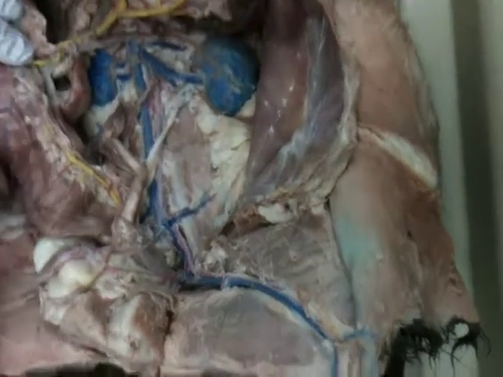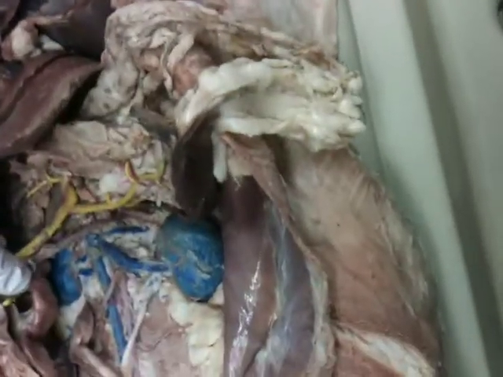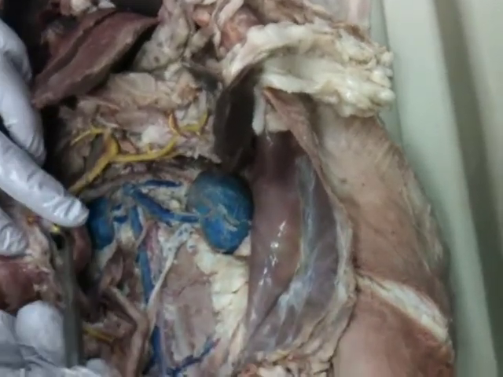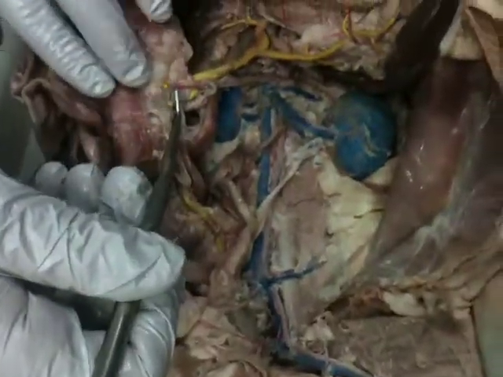You can see the colon. This is all the colon. So the inferior is just tiny. No, this should have been connected to the left colic here. So it's connected. Enough people pull on it and it breaks.